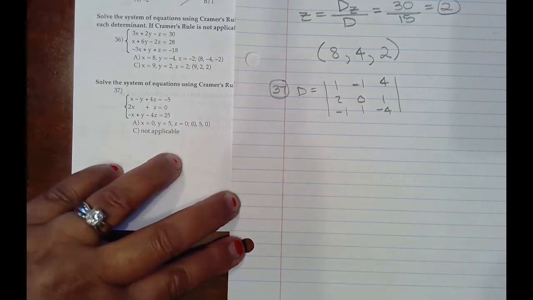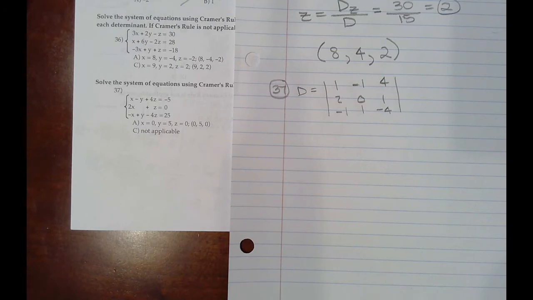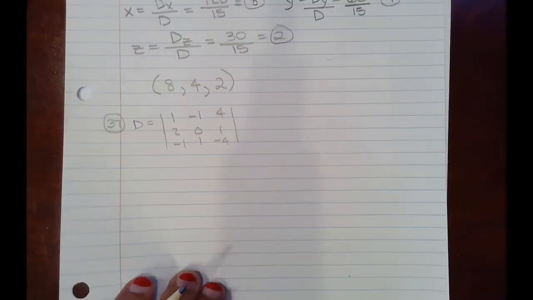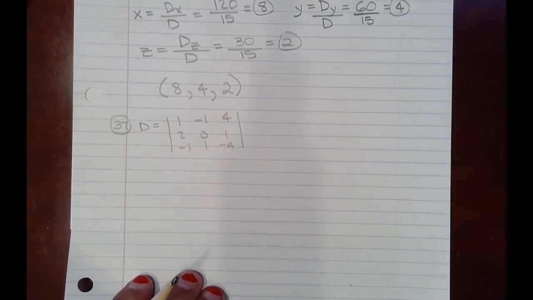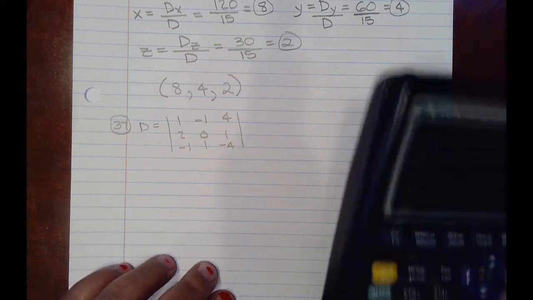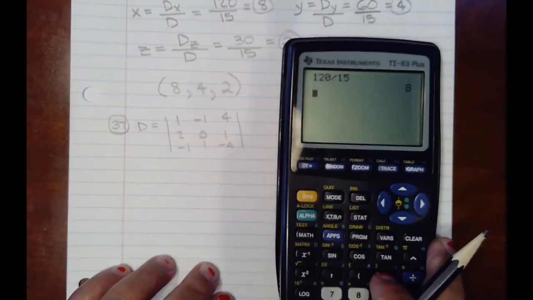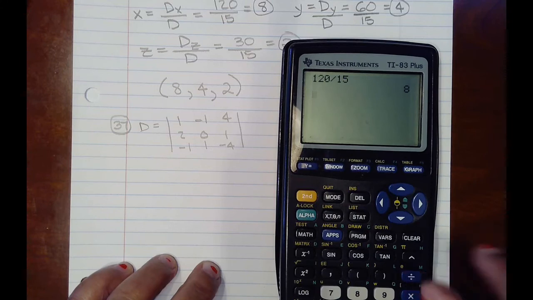I mean, you should probably always find the d value first because you might not have to go on with the problem. So let's see what happens here. Rather than setting up d sub x, d sub y, and d sub z, I guess this would be the smart way to go. Just figure out whether even d is going to work.